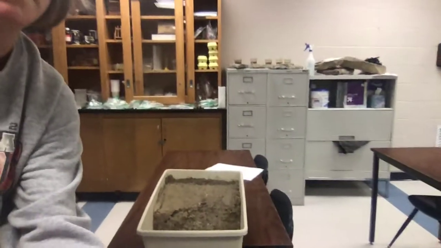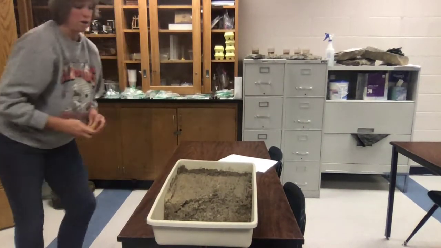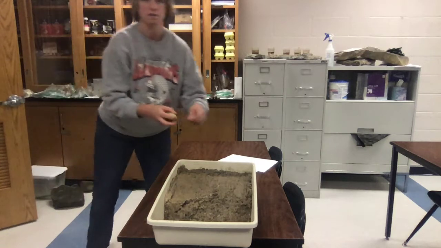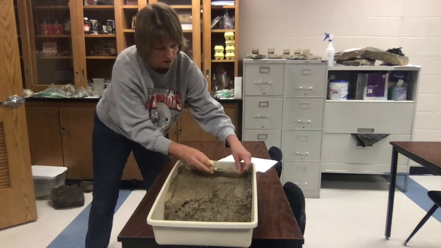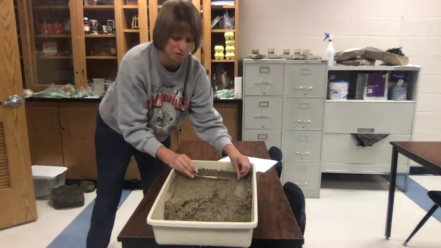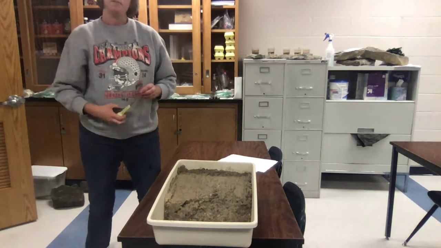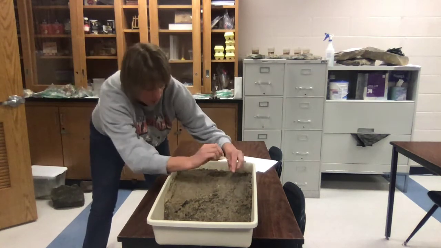Okay, so let me do some measurements now. The first question is, how wide is the stream channel in its widest part? So I have a tape measure here. The widest part is actually closer to the top than the bottom, and we'll measure in centimeters for metric. So that is 15 centimeters. Now the depth of the stream channel at this point is not very deep at all.